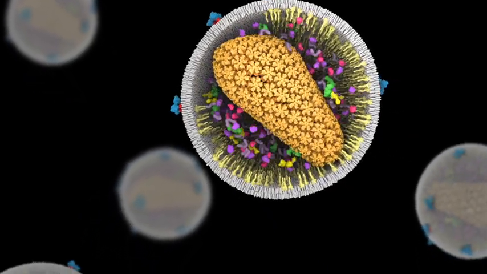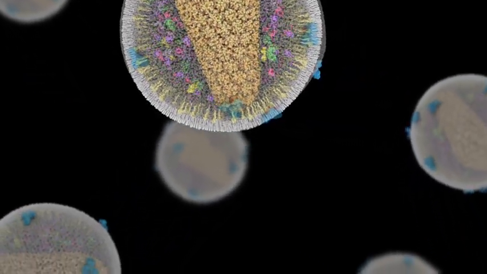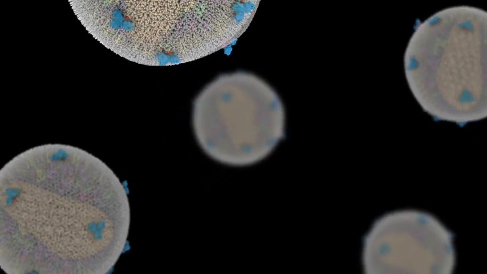The mature viruses are now able to begin a new round of infection with a new host cell, and the cycle begins again.